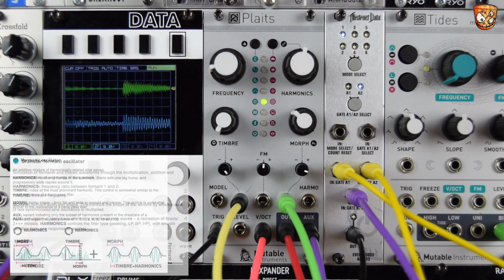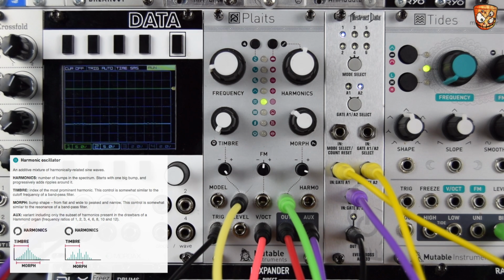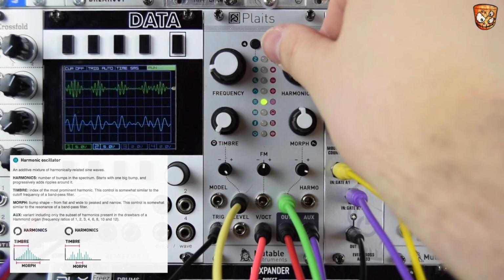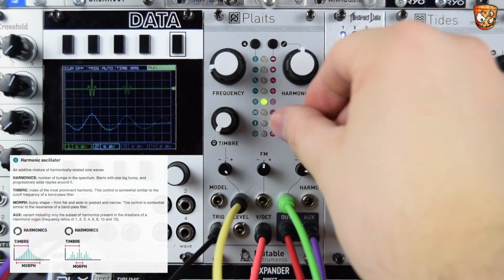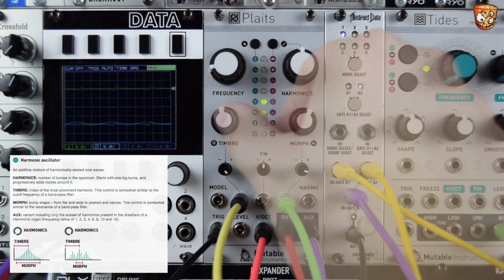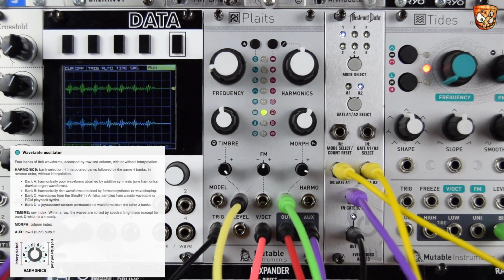Next up, a harmonic oscillator, which is a sum of harmonically related sine waves. Then a wavetable oscillator, with all of Braids' previous wavetable modes in there, all rewritten into this big bumper wavetable.